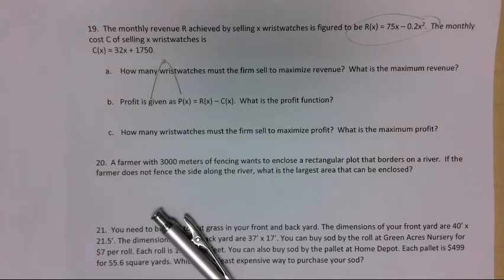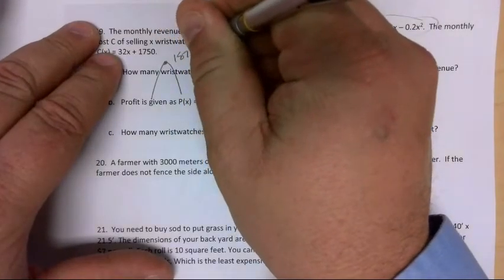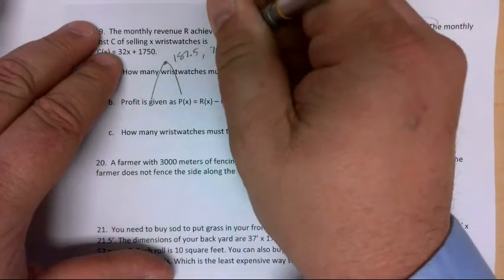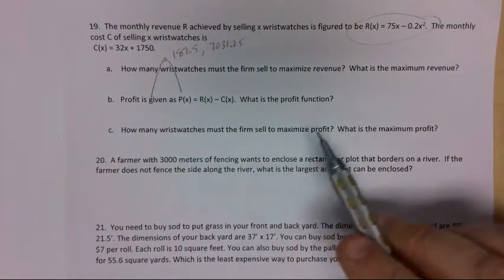I can see it going up and up and up. Now I can see it go down. So this is going up way far. So just kind of keep going until you see the peak. This goes to 187.5 and 7031.25. So how many wristwatches must they sell?